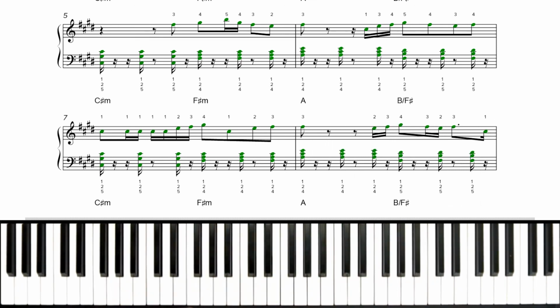Nicely done, guys. That's Shape of You by Ed Sheeran at the advanced level. Give yourselves a hand.